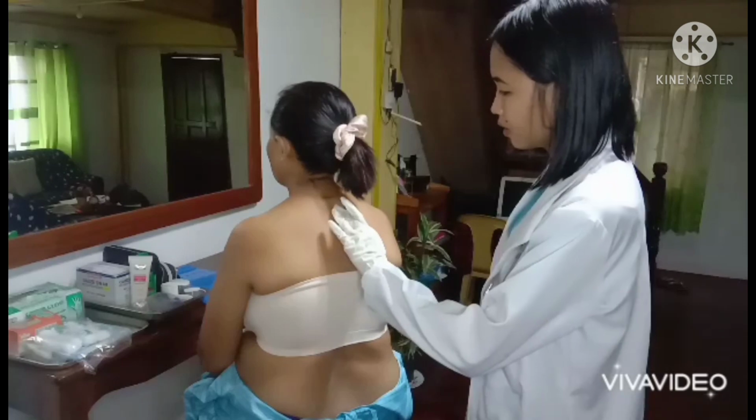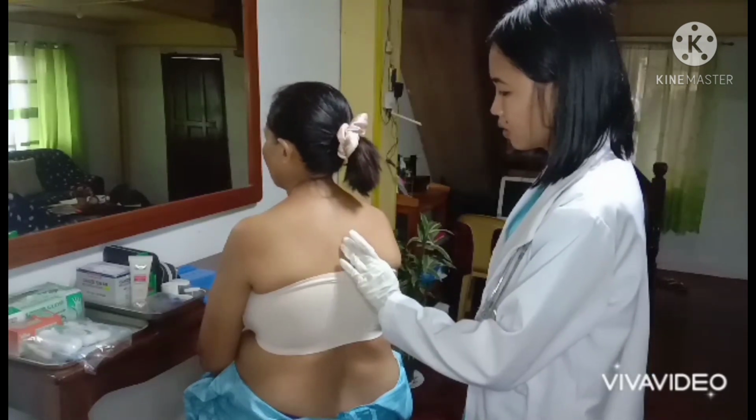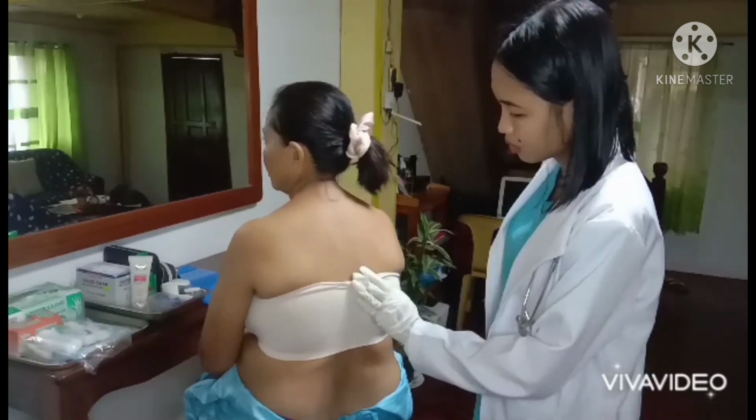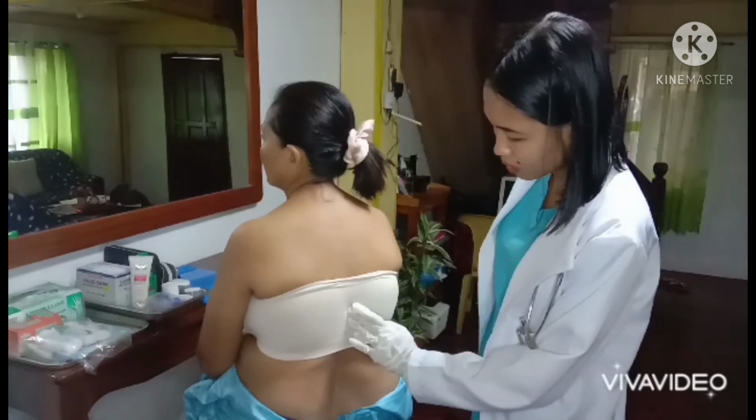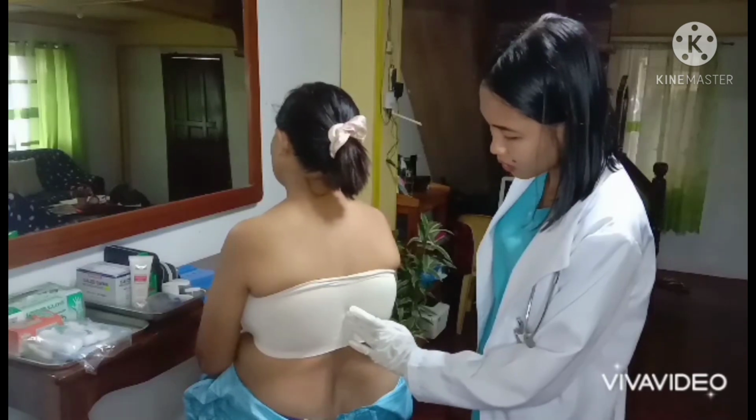Then, using our finger pads, we are going to palpate the spinous processes. They should be evenly spaced and non-tender.